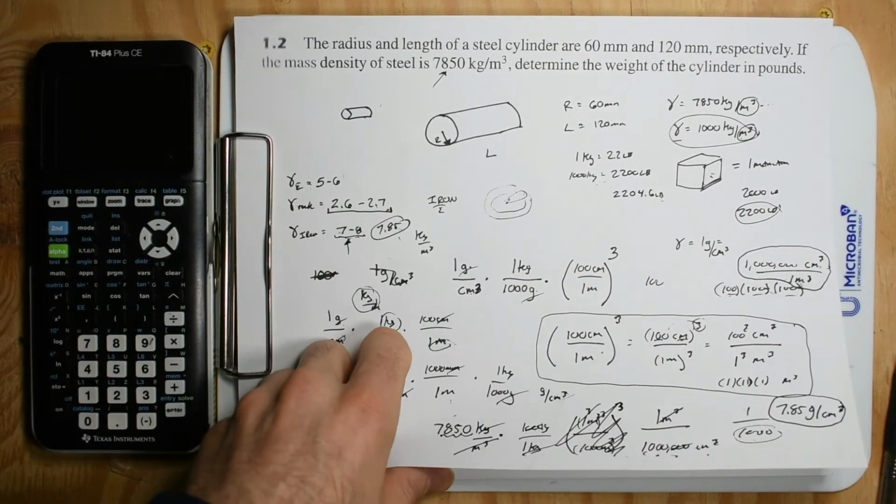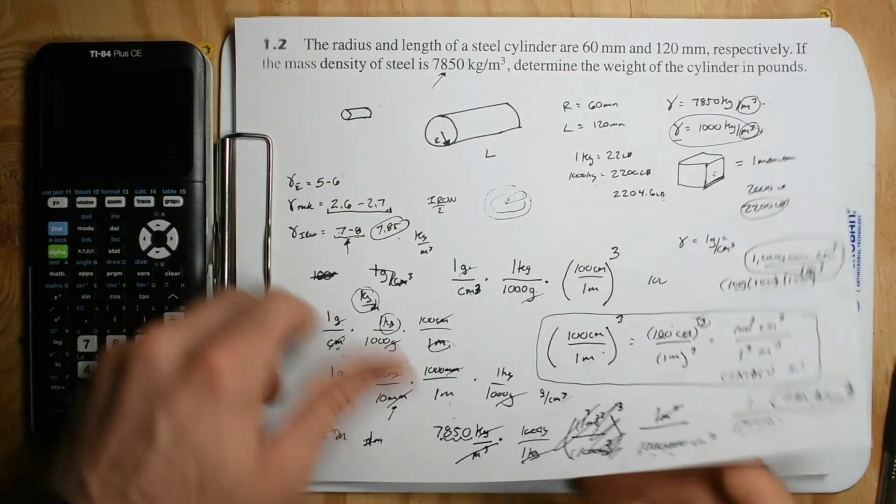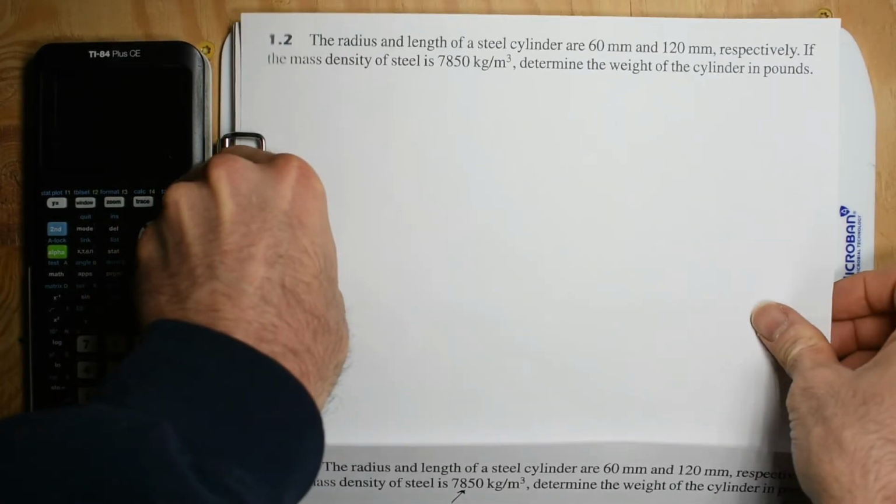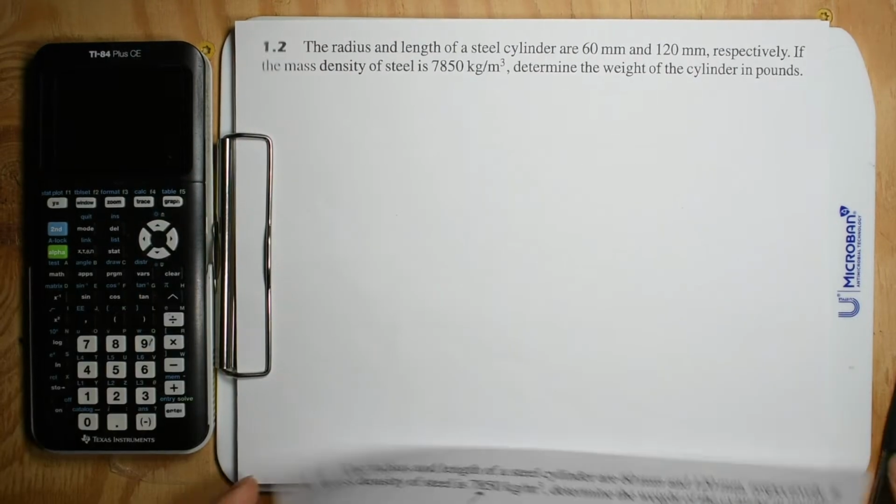Like I said, this is the only way I know how to do these problems. So let's get a fresh sheet of paper. And we're not even done with the fluff. All right, so let's do it.